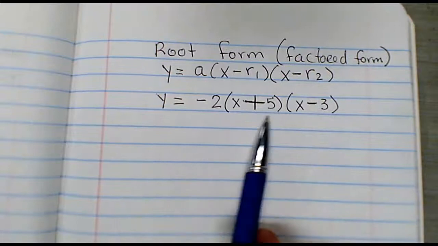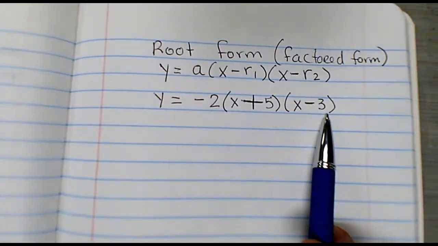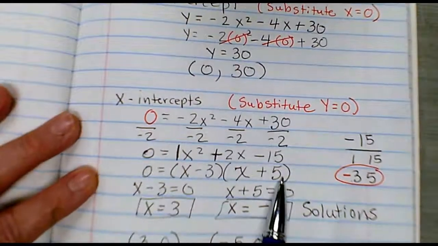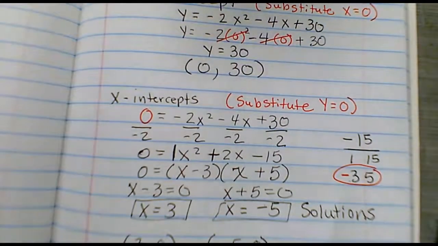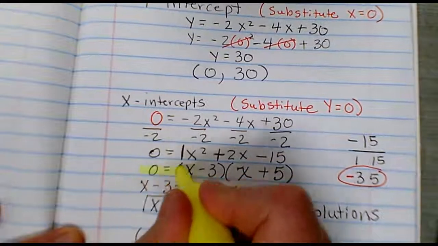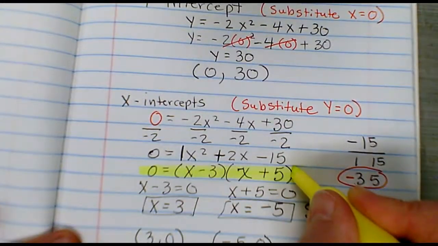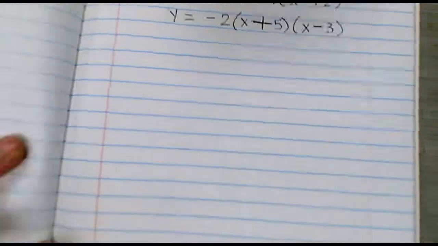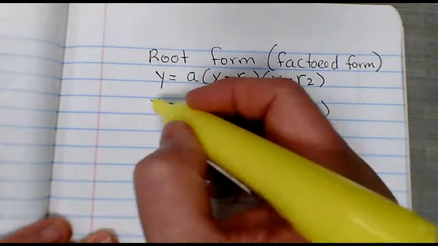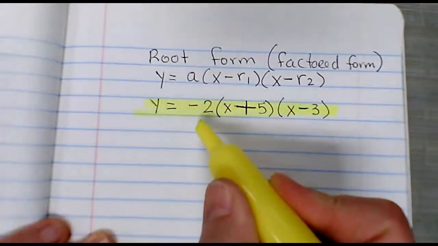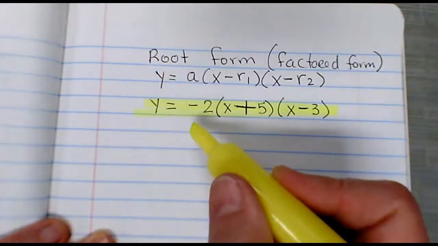Now, what's the difference between root form and this that we wrote down right here? This is the factored form. These are the factors. Does it have the -2? This is the root form. Does it have the -2? But it's the same thing, but this one has the -2.